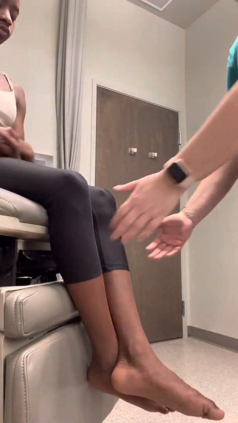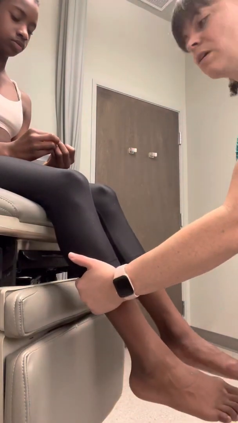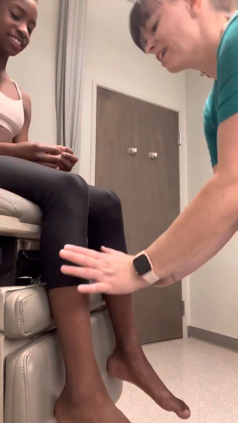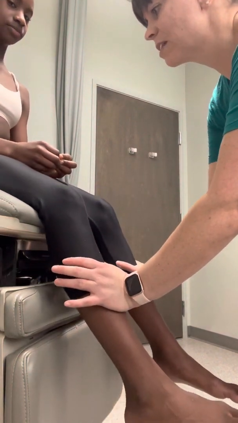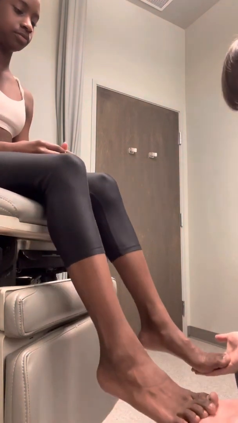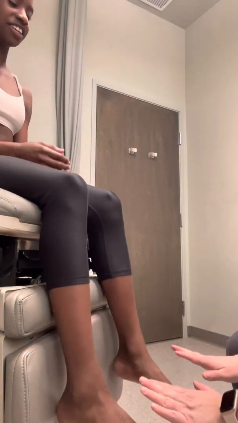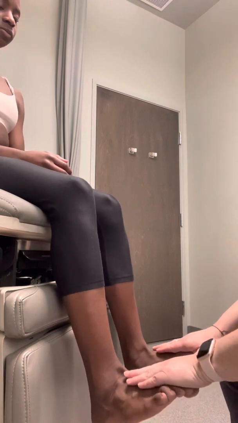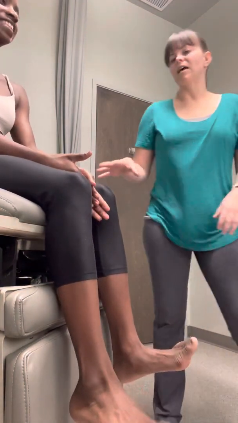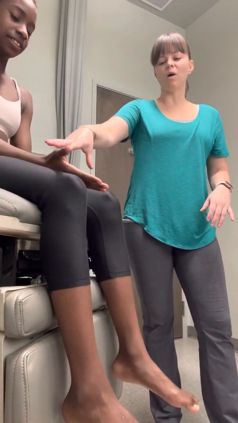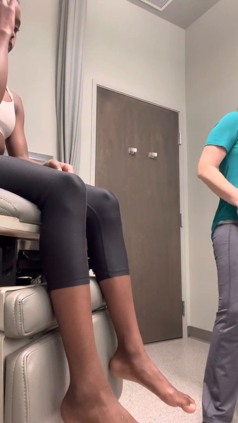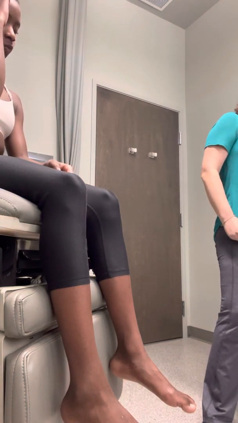So go ahead and don't let me pull. Don't let me pull. There we go. Yep, that's hamstrings. And then push against me. There's your quadriceps. And then we're going to have push down. That's plantar flexion. And then push up. And that is dorsiflexion. And so I'd say muscle strength is +5 and equal bilaterally to the hamstrings, quads, and ankles. Okay, so now we're going to look at range of motion.